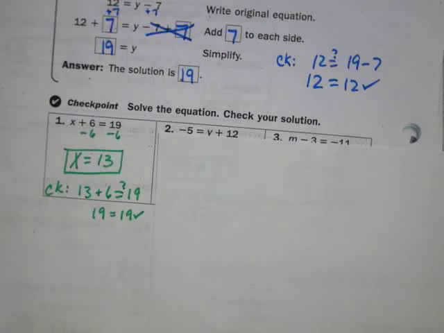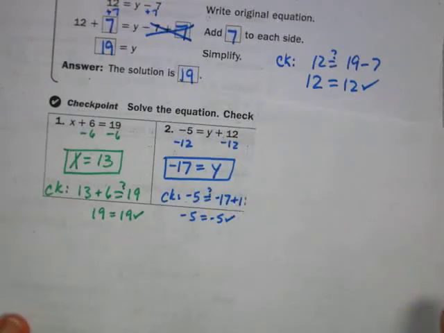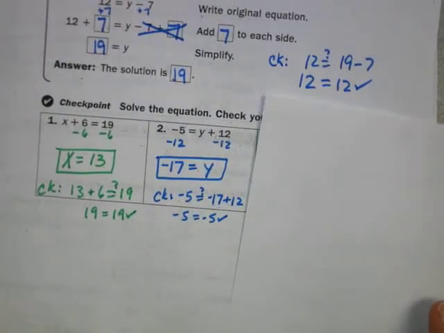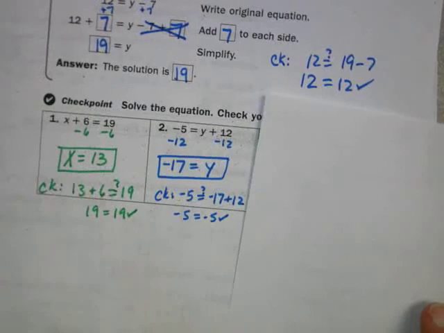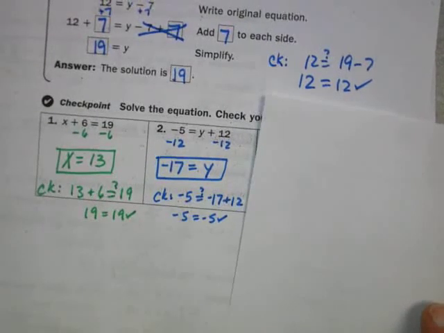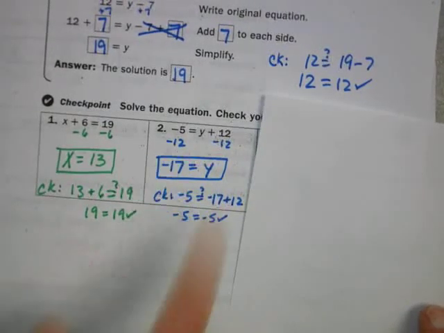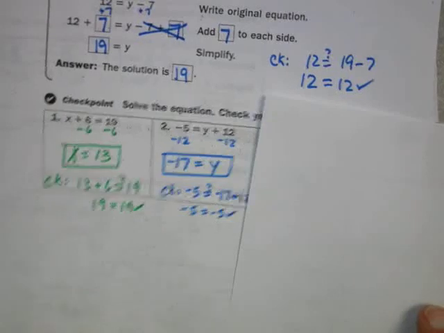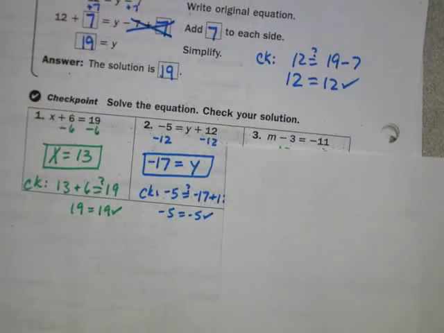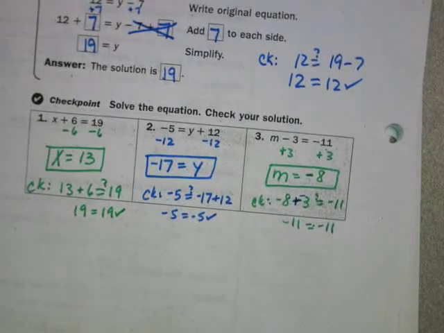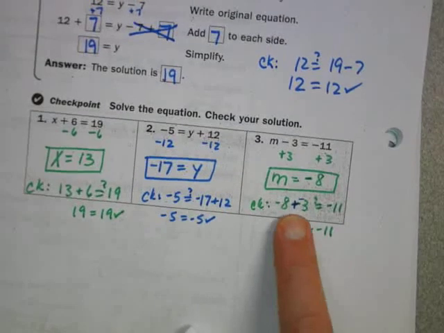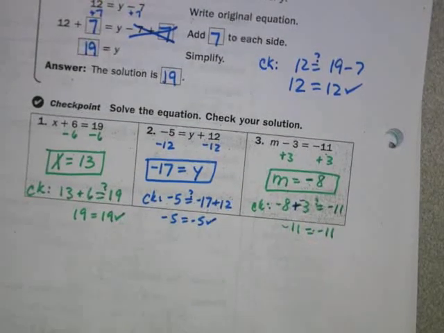Okay, so in this one, did you have y equals negative 17? You have your check and it worked. And notice I'm putting a box around my answer. That just makes it easier for me to check it. So if you want to do that, that'd be great. You showed me subtracting 12 from both sides, correct? All right, so the last one, go ahead and pause and do that guy. And you should have added 3 to both sides, which made m negative 8. And in your check, I changed my minus 3 to plus a negative. You can keep it either way as long as you get negative 11 equaling negative 11. Okay, good job on notes, and you are on to the next task.